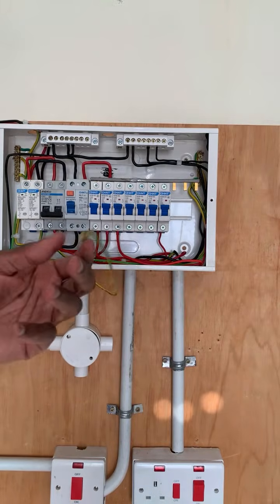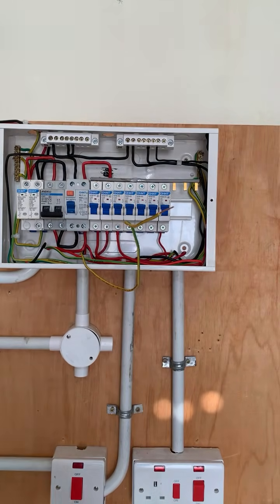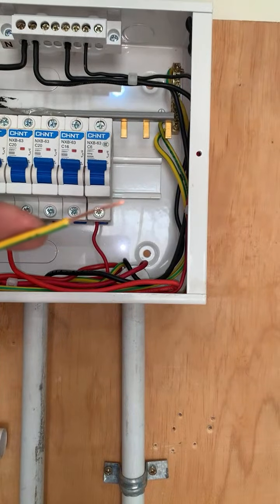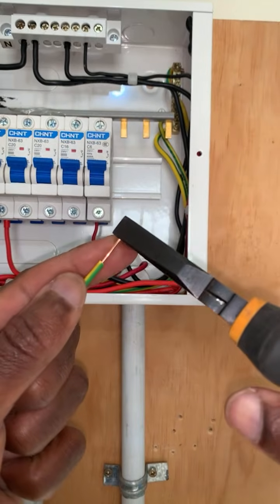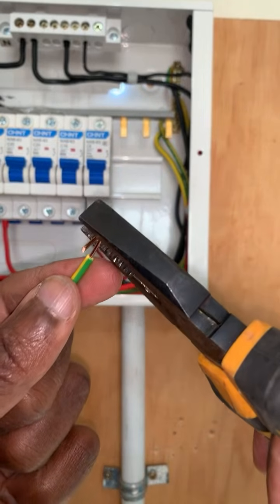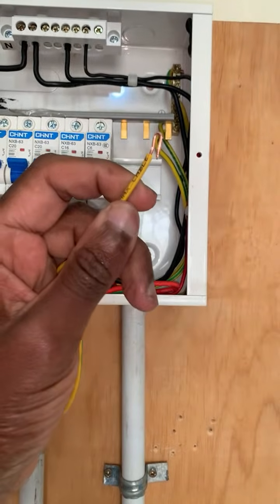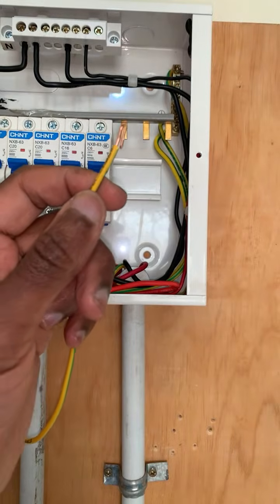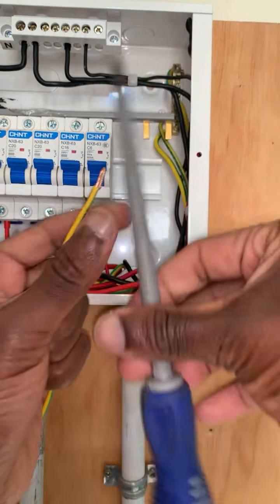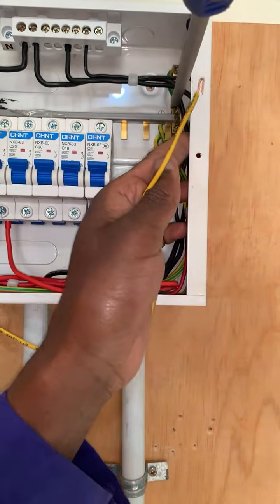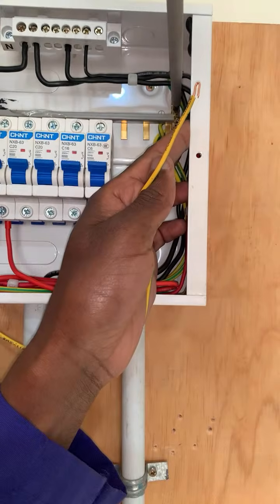Stripping it, we'll then do a very important thing, which is connecting it to the bar, the earth bar. But again, you need to backfold it so that we can have plenty of room for contact. So you see the way it is. Then using our well insulated screwdriver, we'll definitely unscrew at this point.